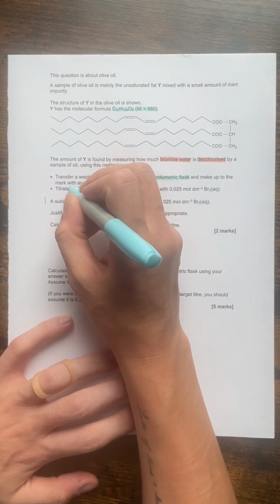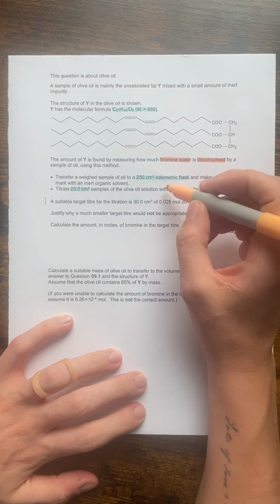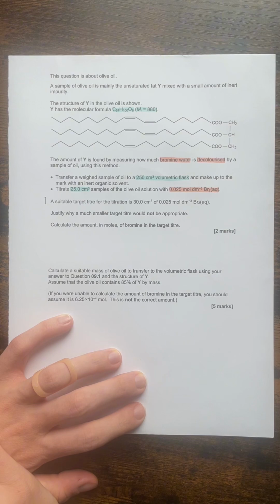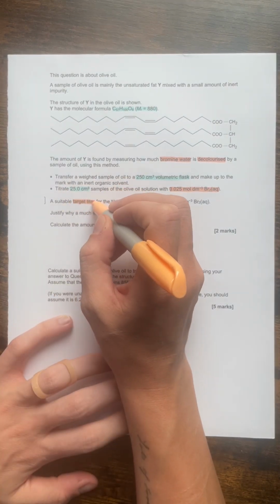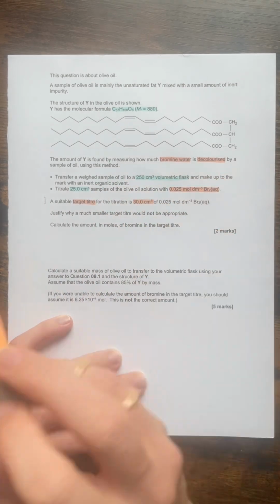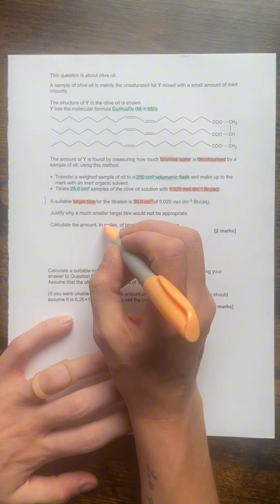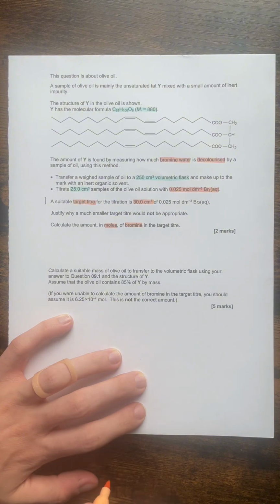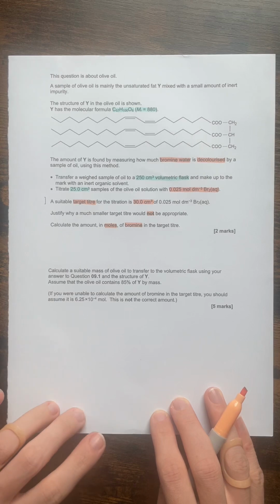And then we're going to titrate 25 centimetre cube samples of that olive oil solution with the bromine water, and we're using a concentration of 0.025 mole per decimetre cubed of the bromine water. They are aiming for the target titre to be 30 centimetres cubed. And in the first part of the question, we have to calculate the amount in moles of bromine in said target titre, but we also have to think about why a much smaller target titre would not be appropriate.